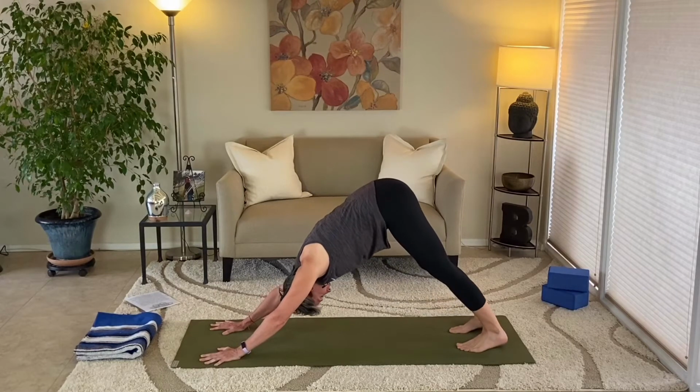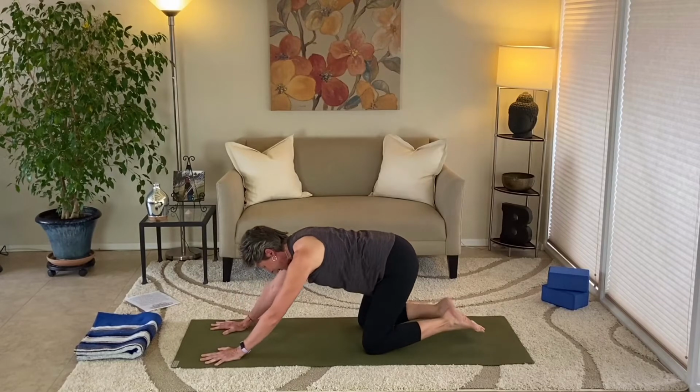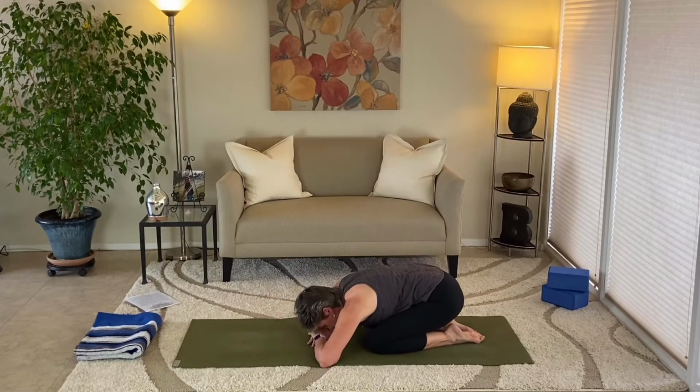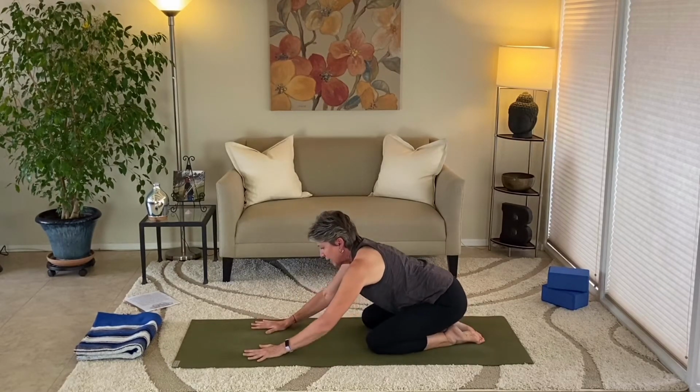Good. Bring the heels level with each other and then drop down to knees. Shift back into child's pose. Wobble the hips and shoulders a little side to side. Just breathe into that back body. Bring everything to center. Come back up into hands and knees table.